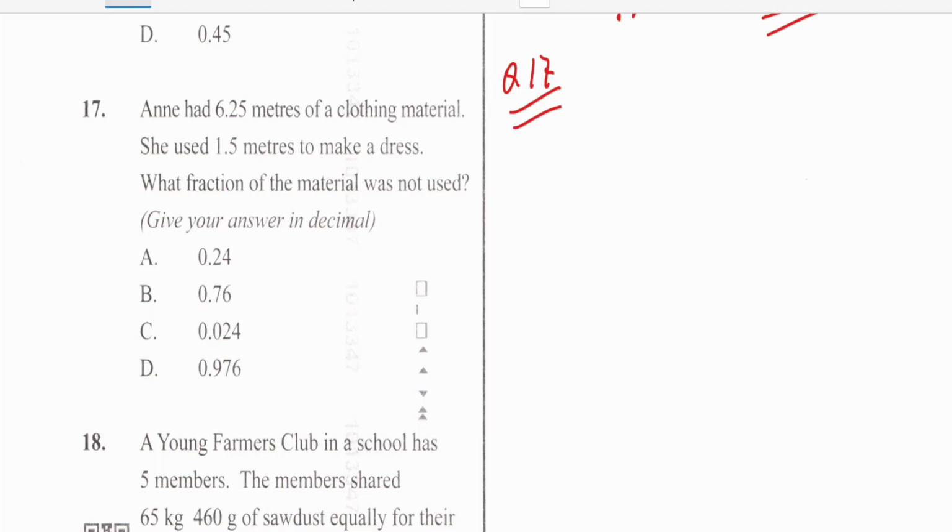Anne had 6.25 meters of clothing materials. She used 1.5 meters to make a dress. What fraction of the material was not used? Very tricky question, because after getting the decimal answer, you need to convert the decimal into fraction. But now, it's asking you what fraction of the material was not used, and then it just tells you keep your answer in decimal. Now, fractions and decimals are the same thing.